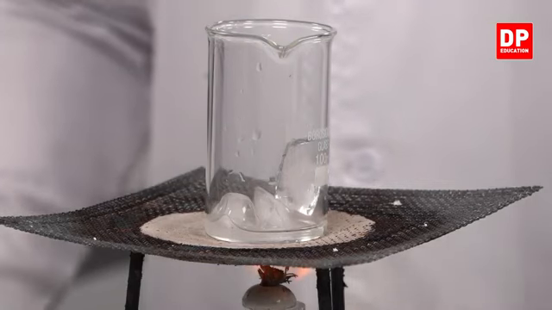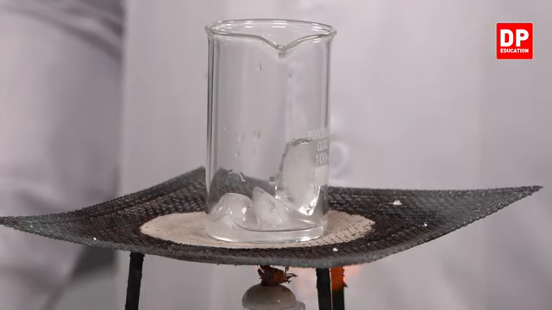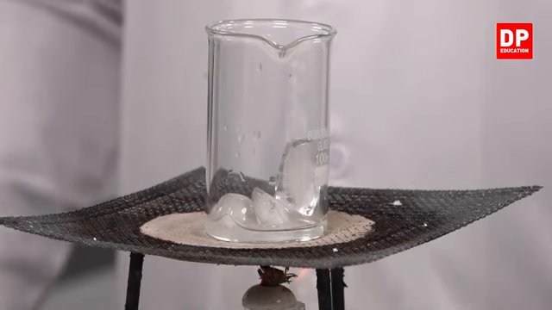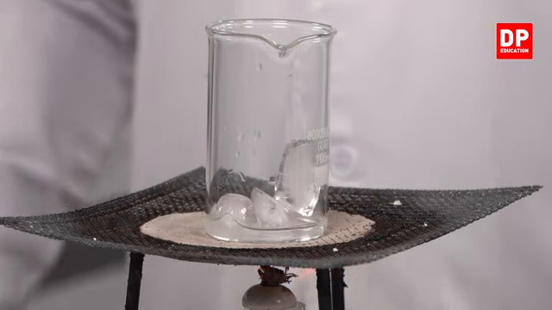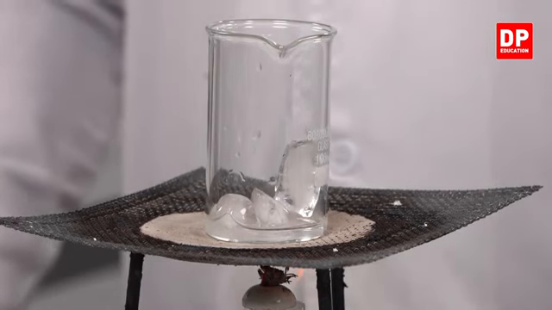Like in the previous case also, we heated up some pieces of wax, and during that process we could observe that the wax was being converted into a liquid. So once again when I cool it down, the liquid wax turned into a solid.